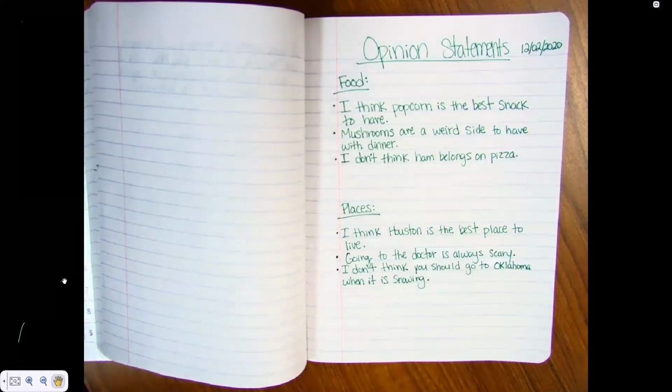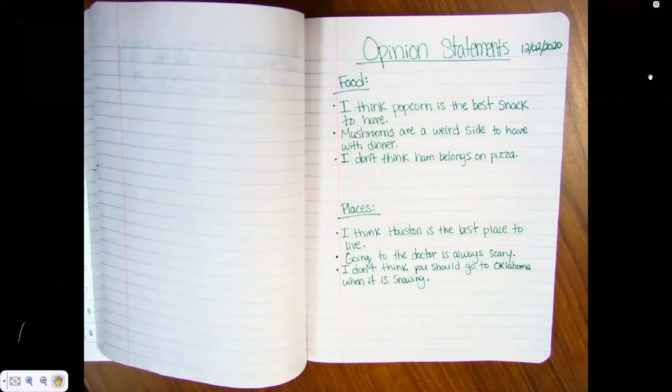Were we supposed to write this? No, remember, you're not writing mine. You're writing yours. So write your own opinions. You should be writing your own opinions right now. Your own things that you like or don't like.